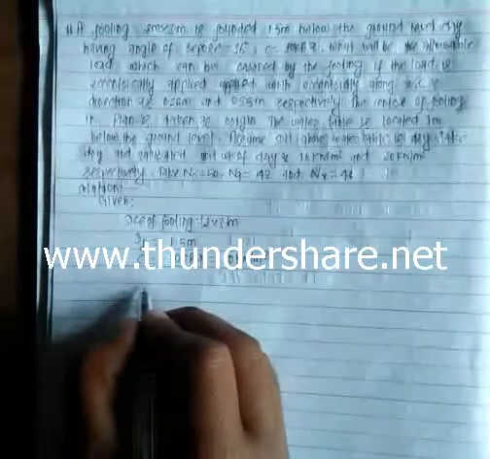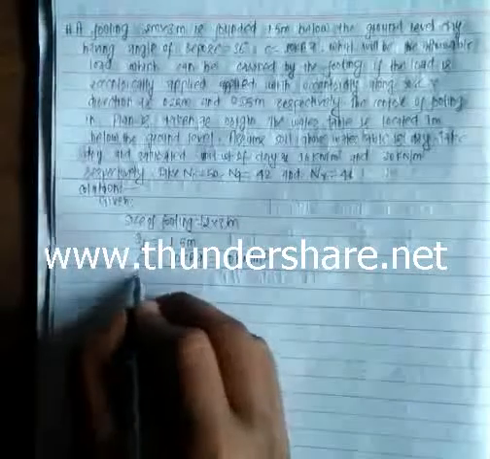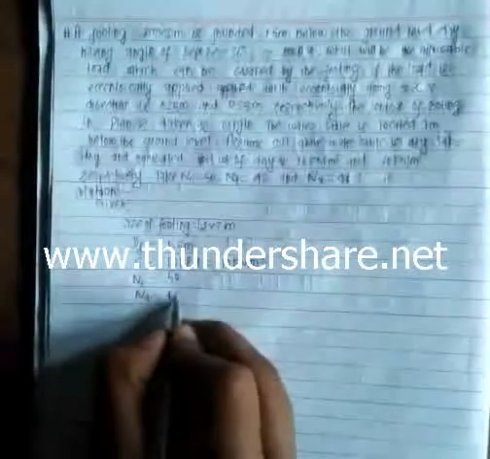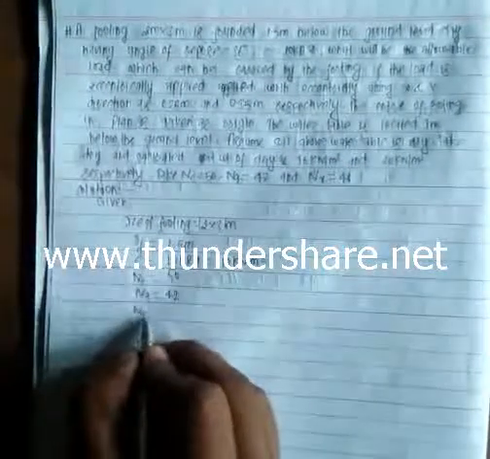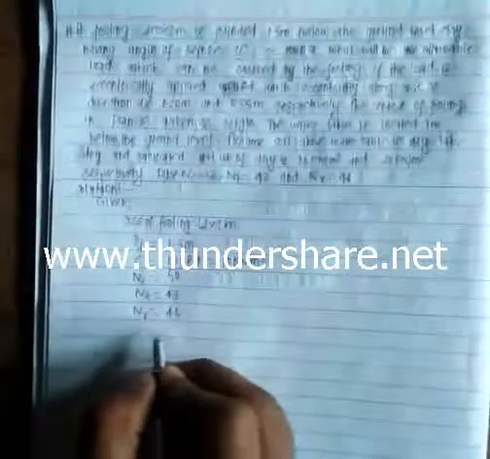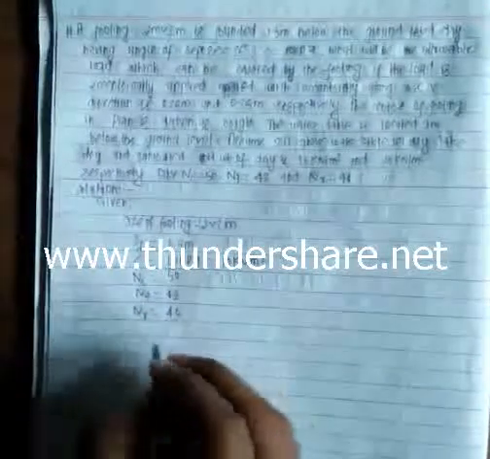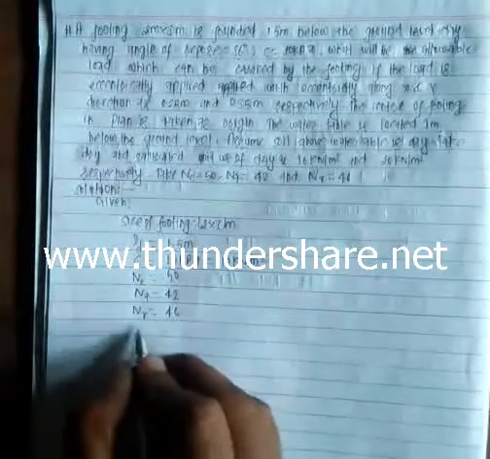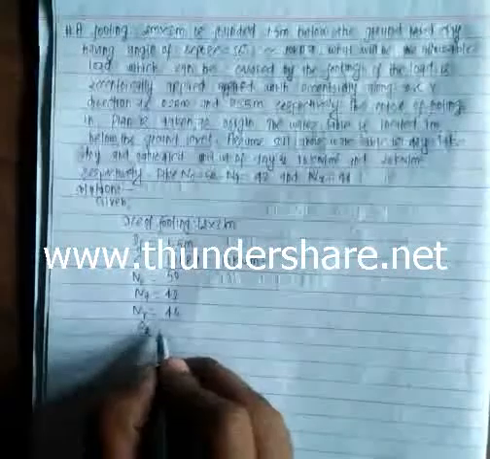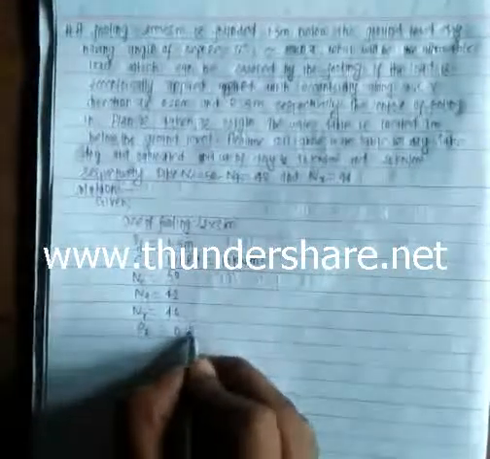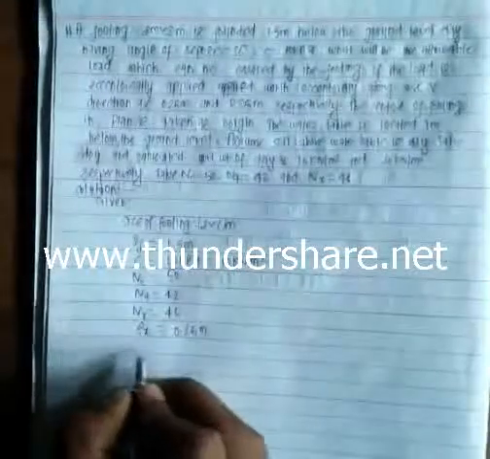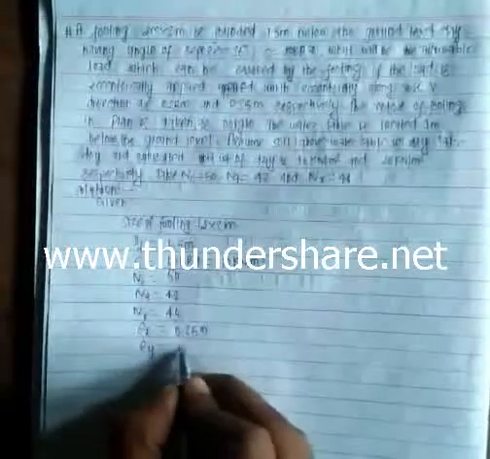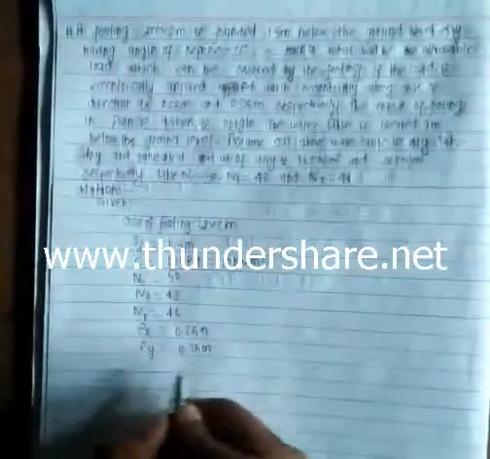Similarly, we have Nc provided as 50, Nq as 42 and N gamma as 46. We have eccentricity given as 0.25 in x direction and that in y direction is given as 0.35 meter.